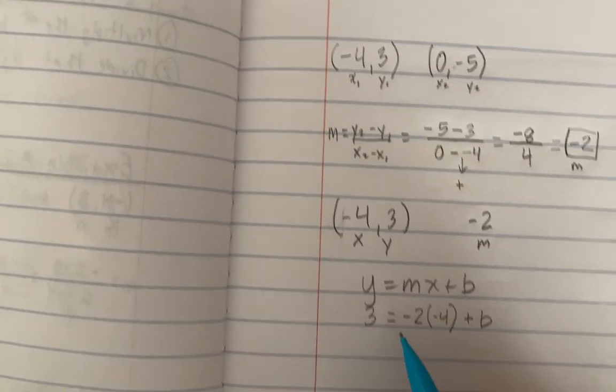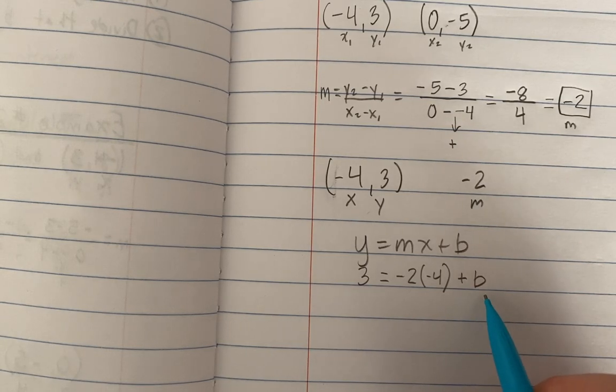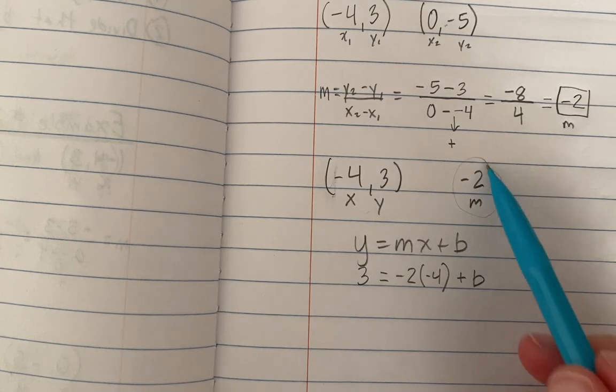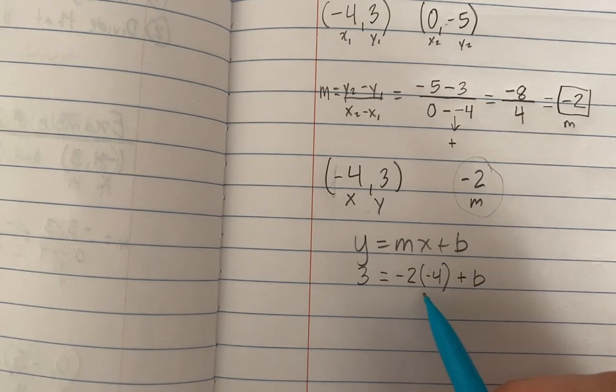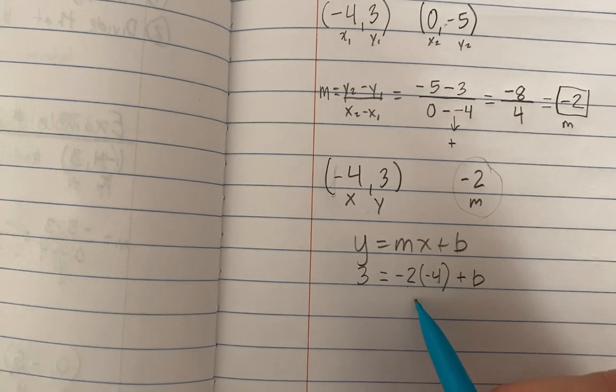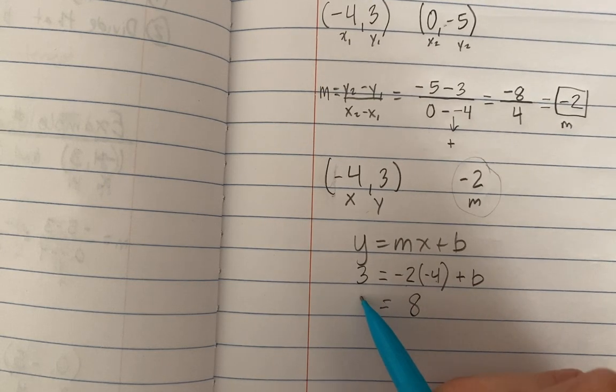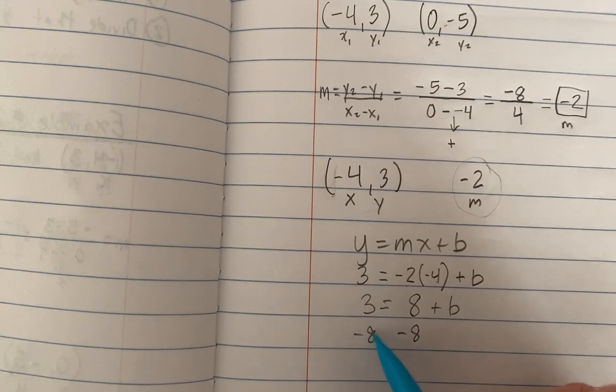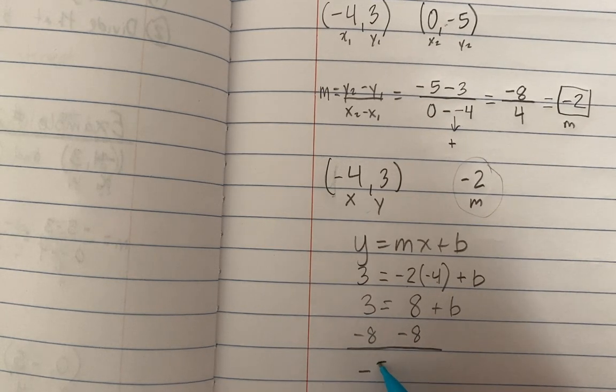And now, look, I am solving for b. I want b by itself. Why? Because I want to know what b is. I only need two pieces of information to write an equation, the m and the b, and I already have the m. So I want the b. -2 times -4 is 8. Now I need b by itself, so I'm subtracting 8 from both sides. 3 minus 8 is -5.